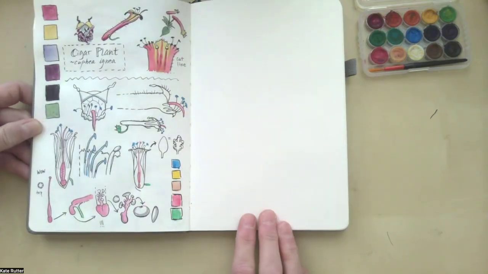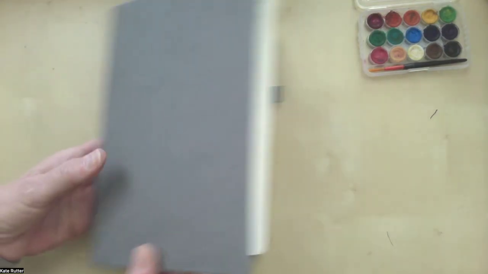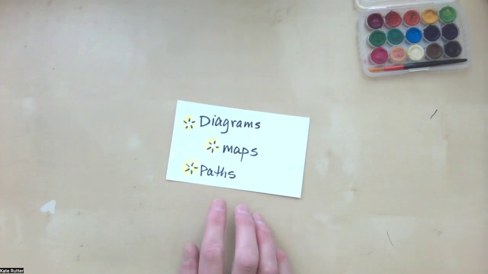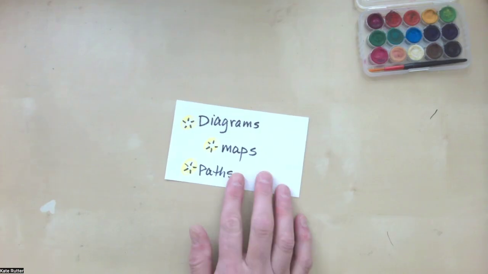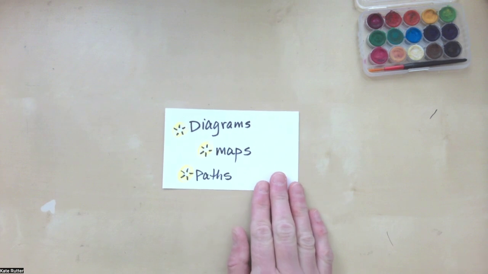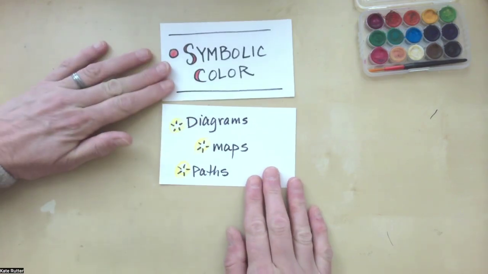So that is a little bit about symbolic color. And as a recap, you can use symbolic color for diagrams, for maps, for paths, for anything where the actual observational color might be distracting or is not the purpose of what you're exploring, observing, and trying to understand.